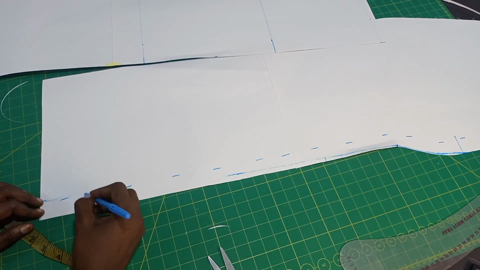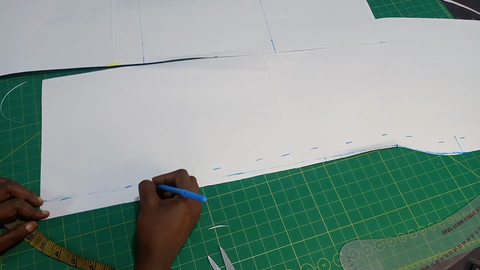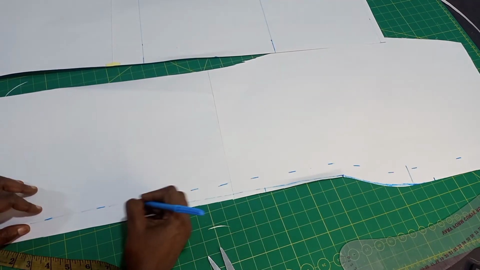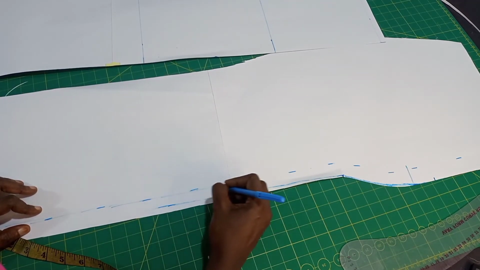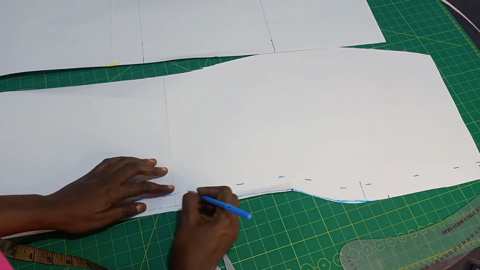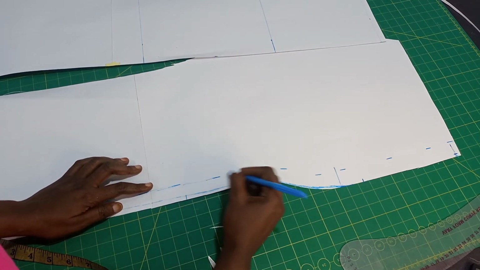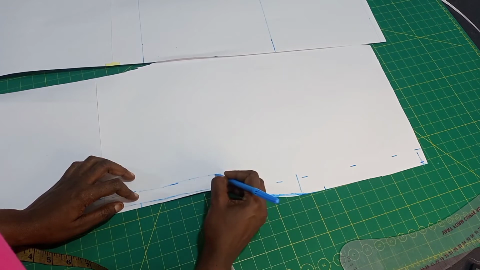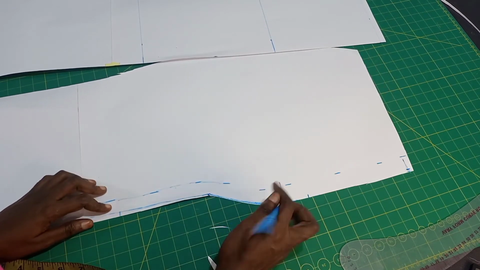Okay, so you connect them together. You can use your free hand. If you cannot use your free hand, please use a curve ruler.